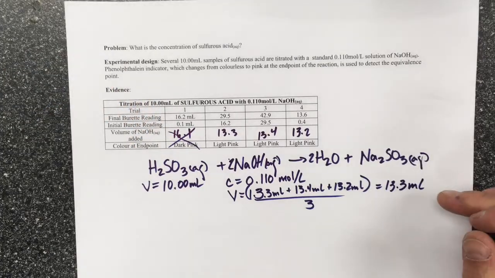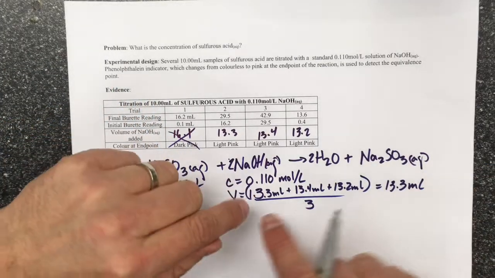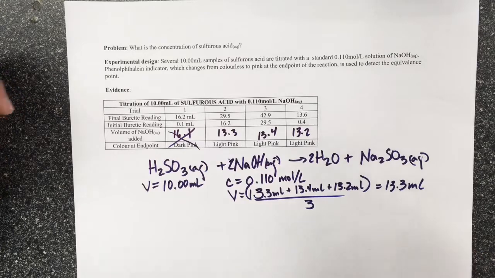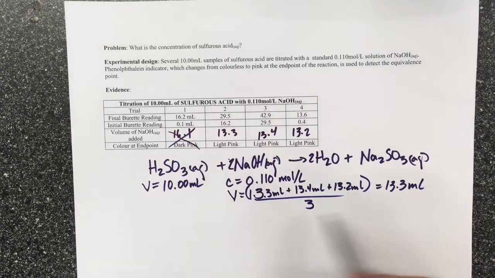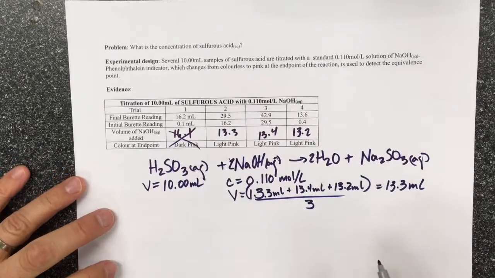If you get a volume that's bigger than any of the trials, you've done this math incorrectly. So just be aware, if this ended up being like 20 point something, then you've done your math wrong and you'll get the wrong answer.